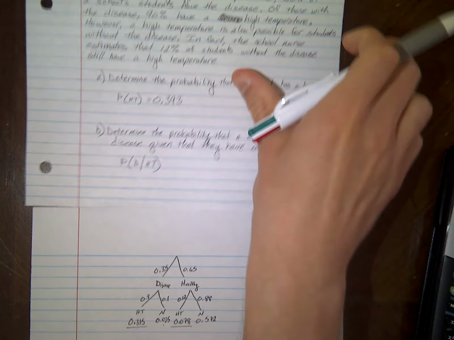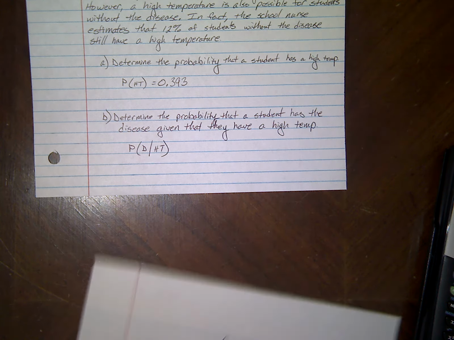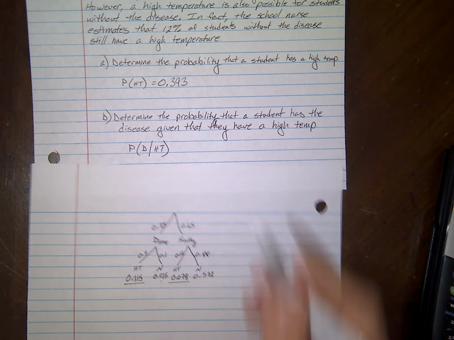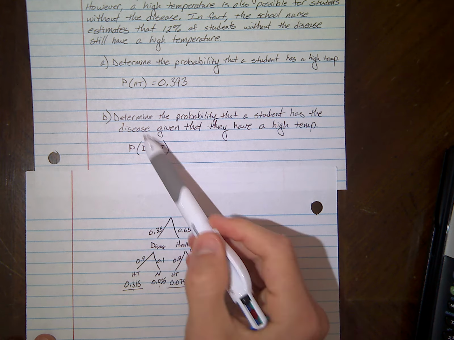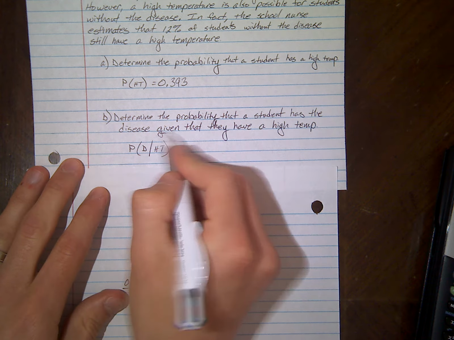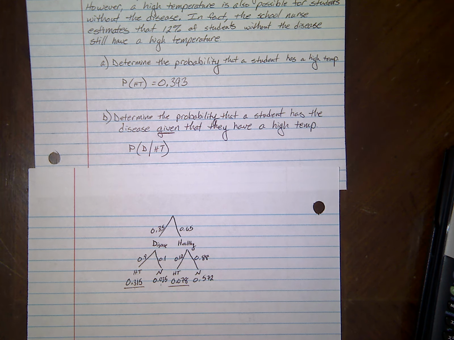Okay, now we get to a conditional probability question. Determine the probability that a student has the disease given that they have a high temp. Okay, so the high temperature has to happen first.